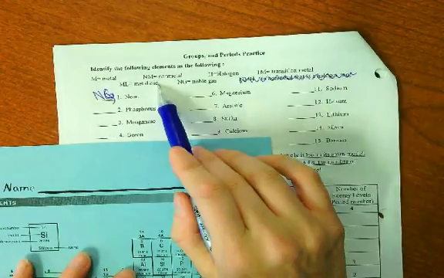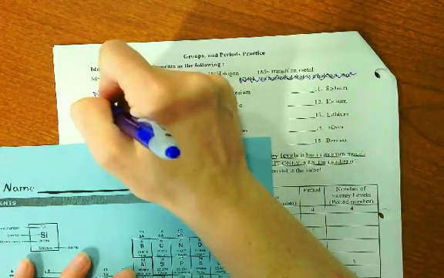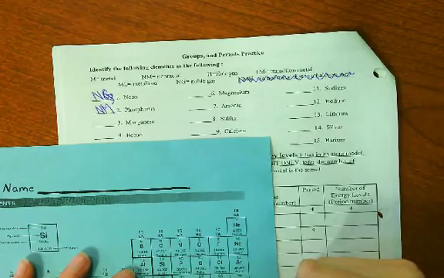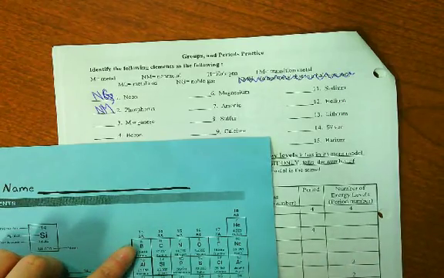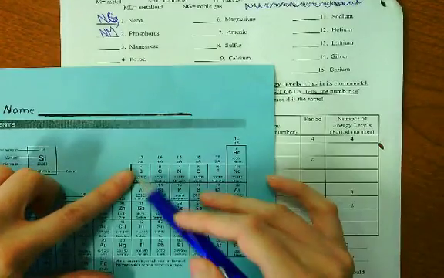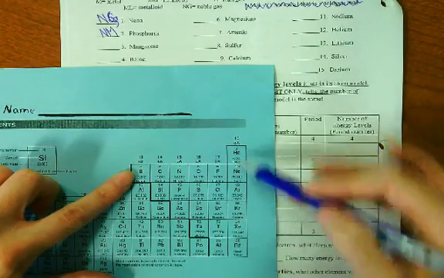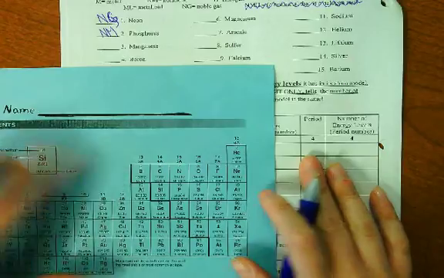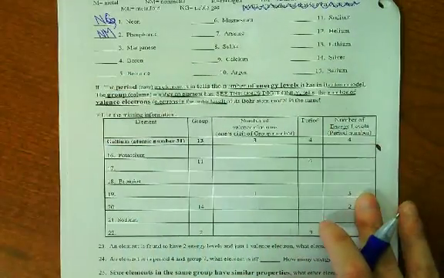It is a nonmetal though, so I'm going to put Nm for nonmetal. It's not a halogen, because these are the halogens. It's not a metalloid, because the metalloids touch the dark line. They touch the dark line right here. And it's not a noble gas, because these are the noble gases. So phosphorus, nonmetal would be the best answer there. Go ahead and fill those all in.